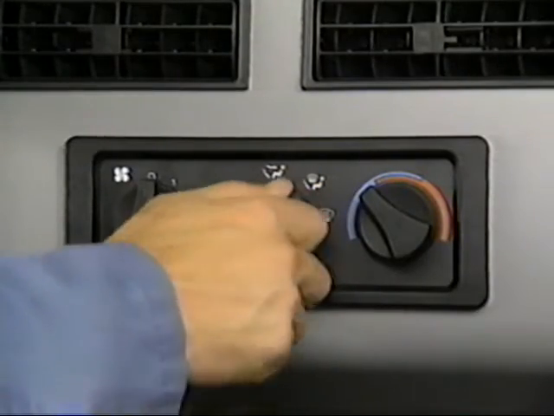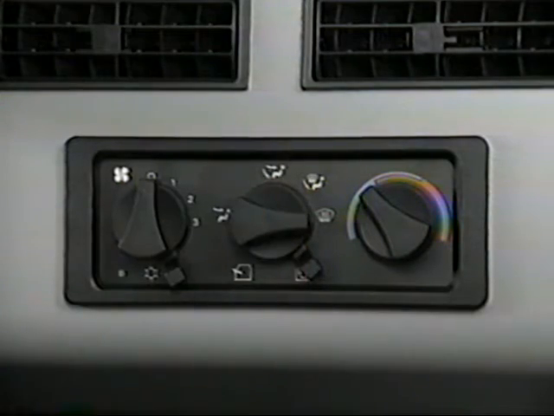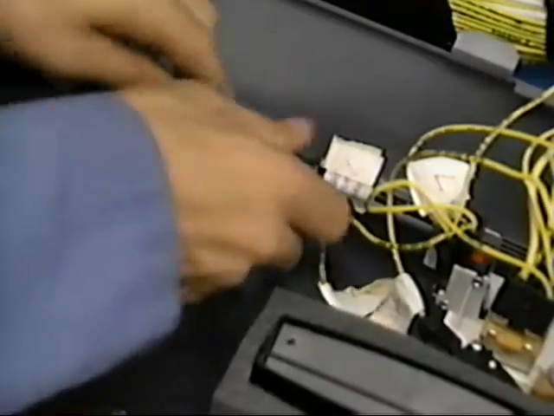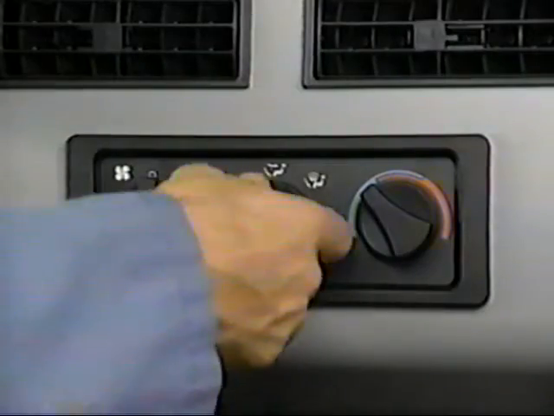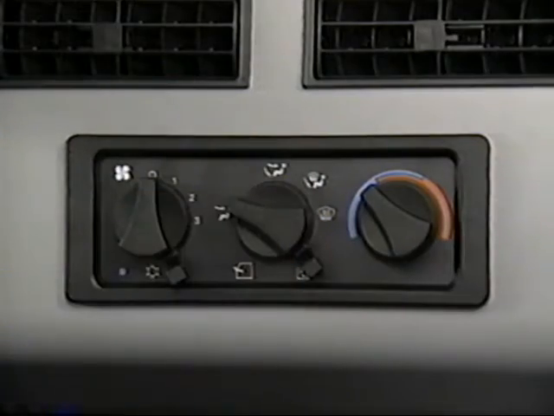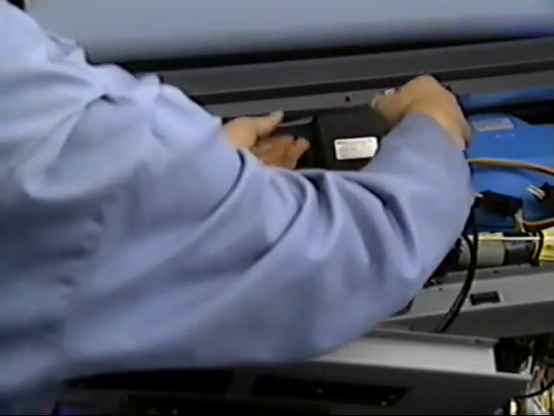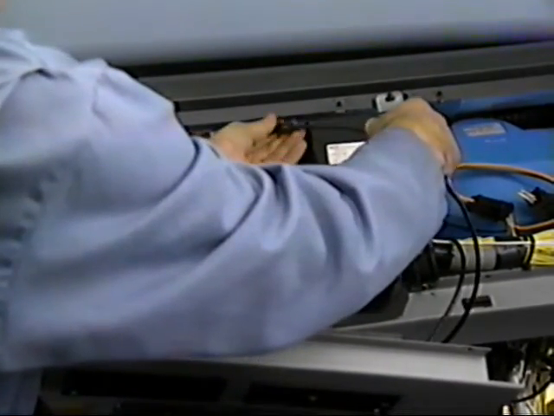Turn the control knob fully clockwise. The face duct door should be closed. Adjust the turnbuckle on the face duct door if necessary. Turn the control knob fully counterclockwise. The floor duct doors should close. Adjust the turnbuckle on the floor duct door cable if necessary.